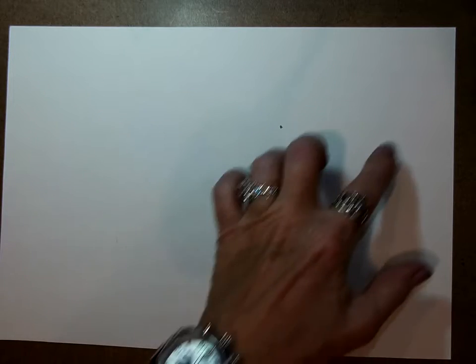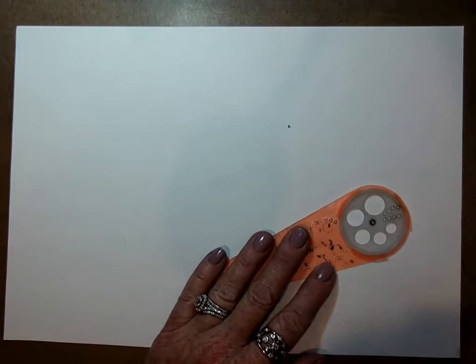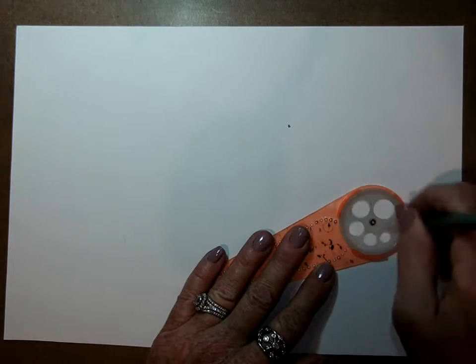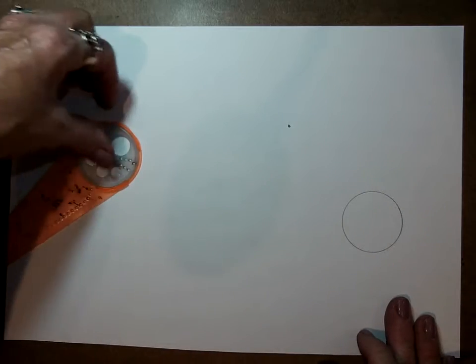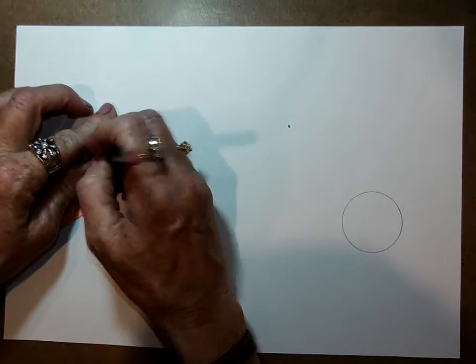You're going to create shapes, solid closed shapes that are anywhere on this page except on top of that dot. Okay? So you can use your compass if you like. I'm going to put a circle over here. I might want a bigger one over here.